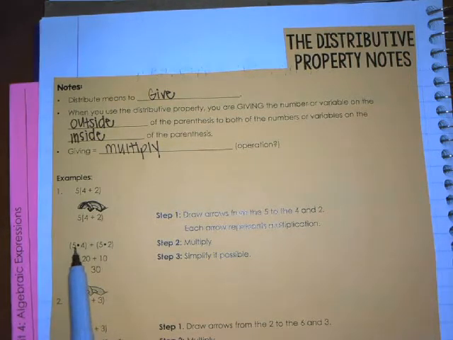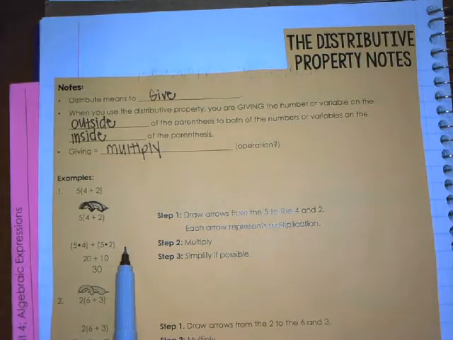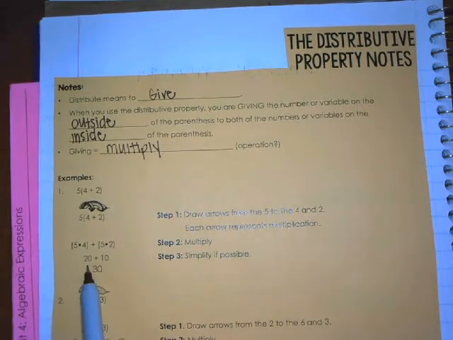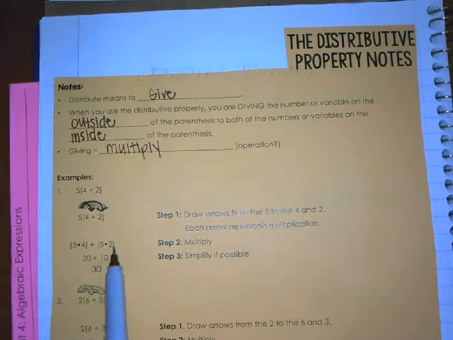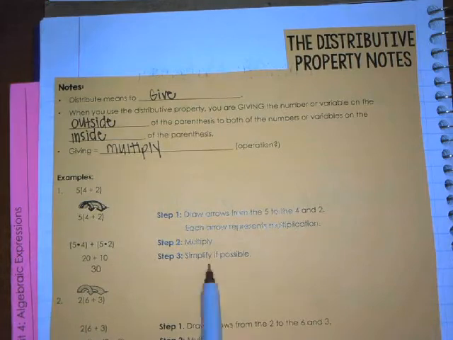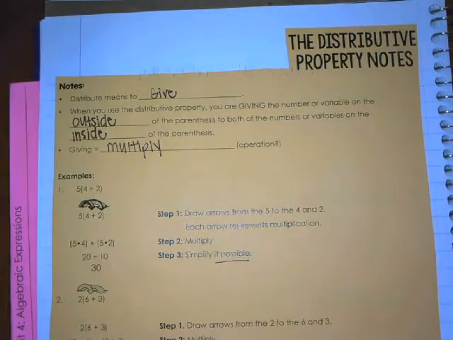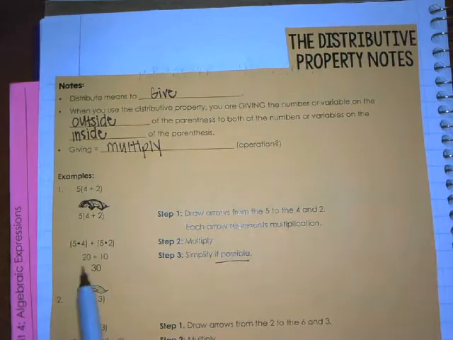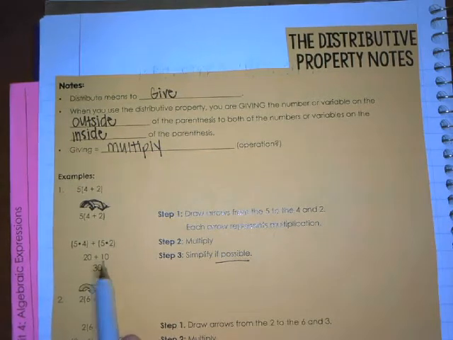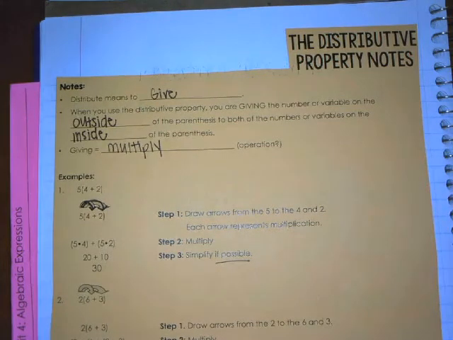So you see how they wrote 5 times 4 plus 5 times 2? Then they actually did that. What's 5 times 4, you guys? And what's 5 times 2? And then it says to simplify if possible. It's not always going to be possible. I'll show you when it's not possible in a little bit. And 20 plus 10 is 30. So that's how you use the distributive property.